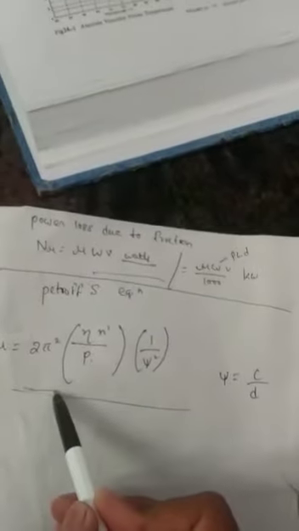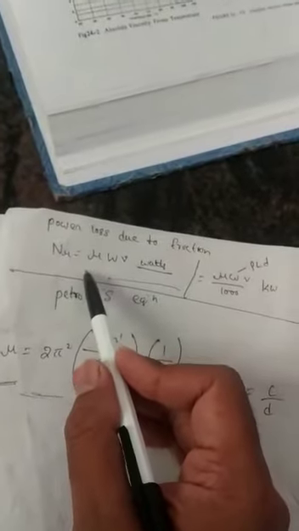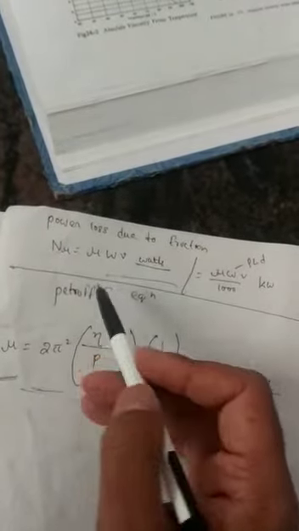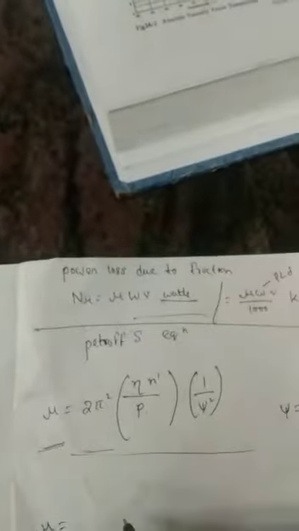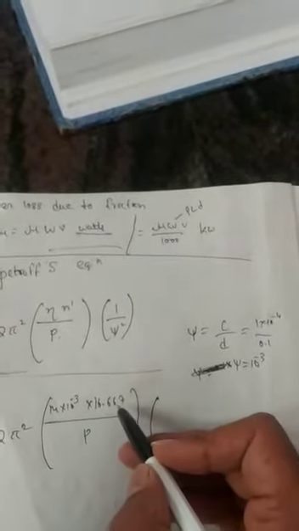So first find out mu, the coefficient of viscosity, then we can substitute in the power loss formula and easily find the power loss due to friction. Substitute all the values: mu equals pi square, the viscosity and N dash substituted.